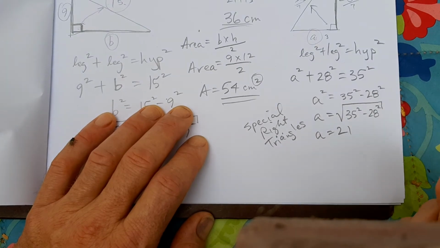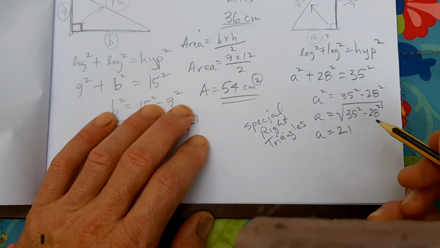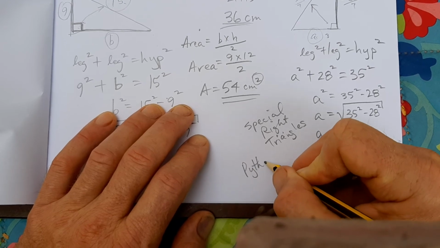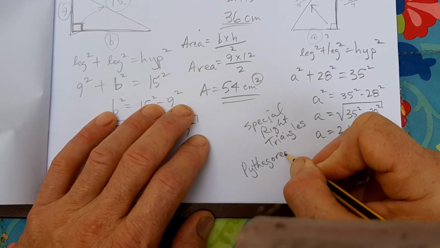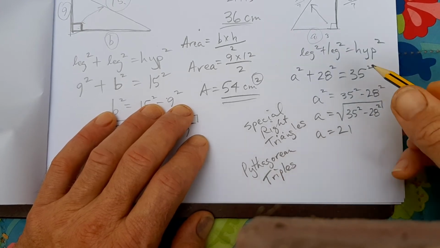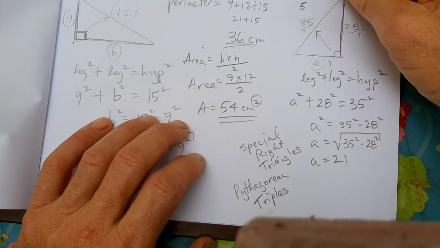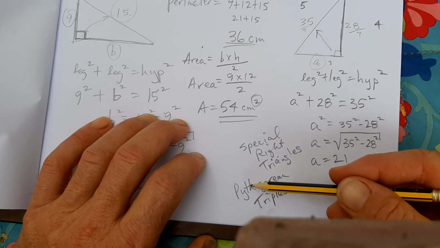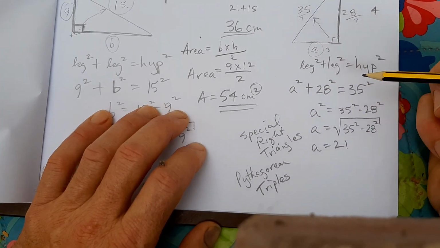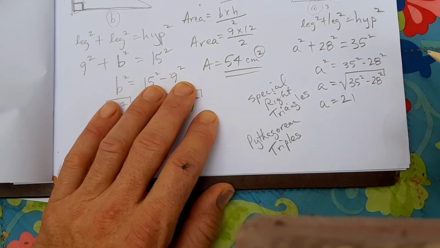Special right triangles. Anyways. Also, Pythagorean triples. Those are right triangles who have integer sides, all sides integers. Okay.